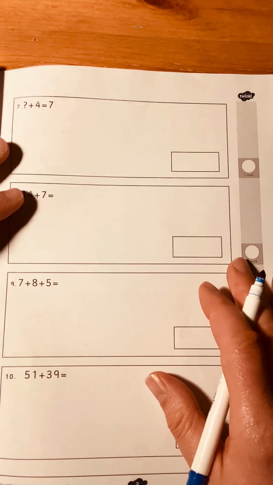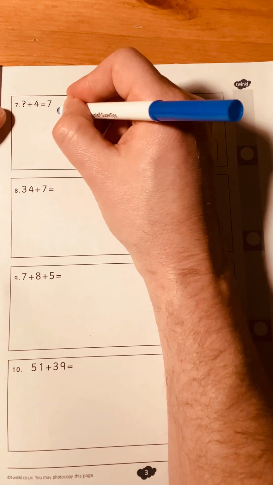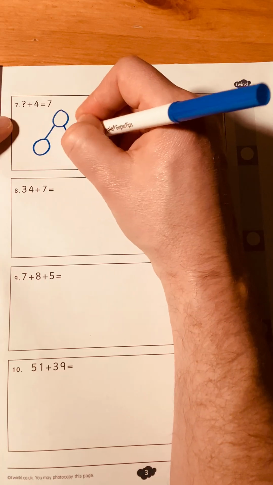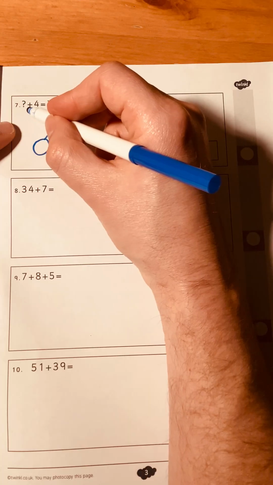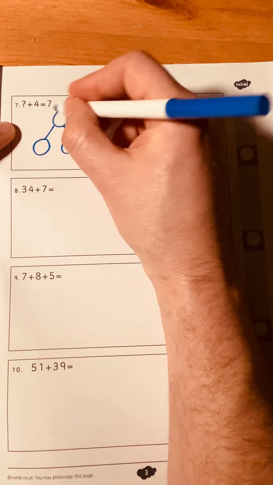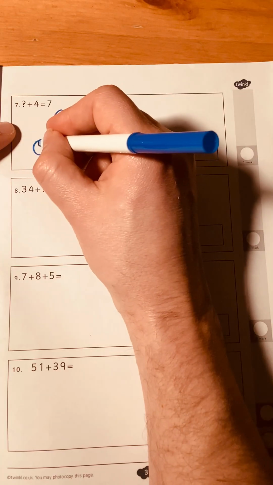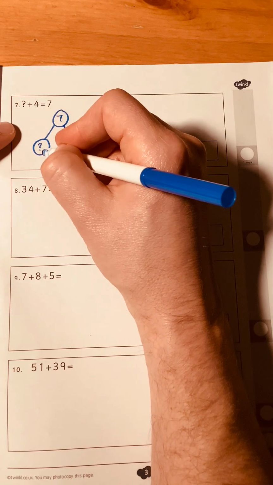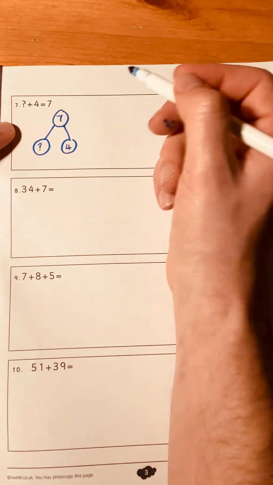We have a look at this. So I represent this as a cherry model. So I know that I'm adding these 2 numbers together to get the 7. So the 7 is the whole. And so I'll put the question mark in there, and the 4 in there. The bit I don't know is a part, the 4 is another part, and the 7 is the whole.